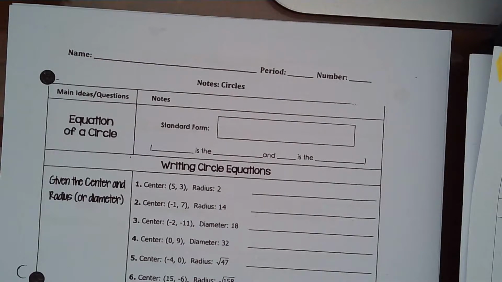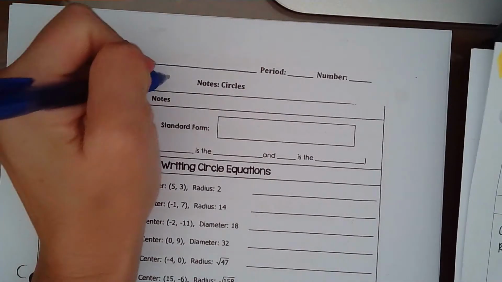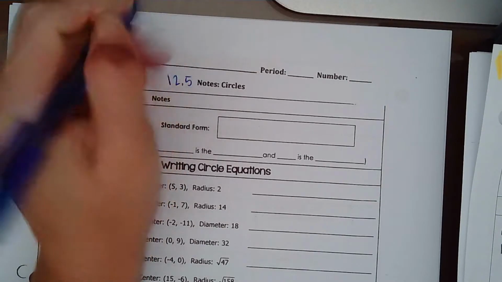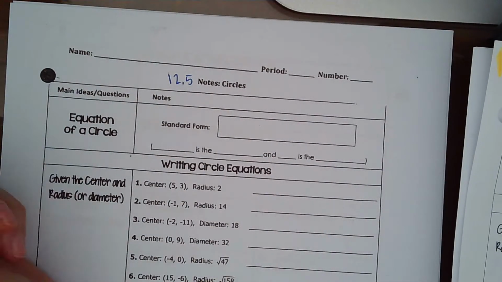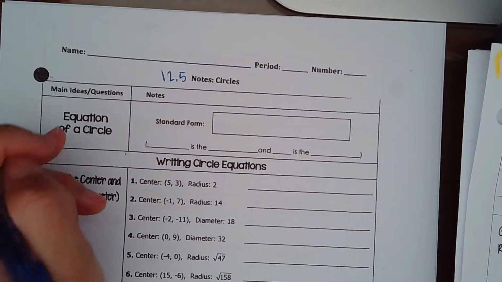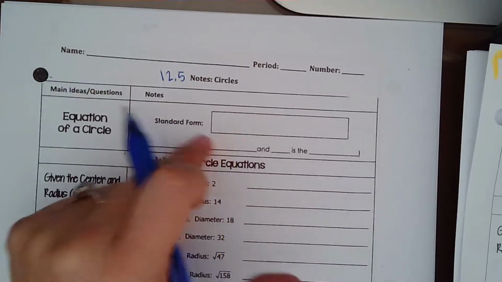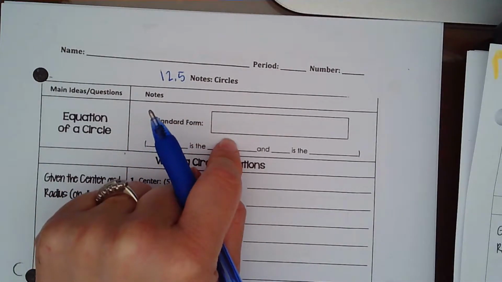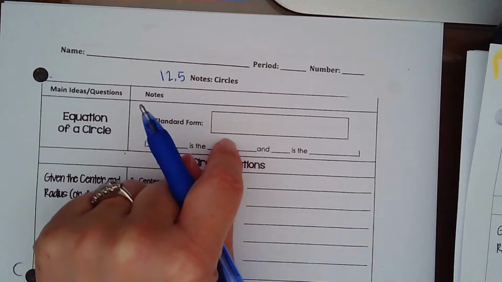Hi guys. Okay, so welcome to 12.5 circles. We're going to be talking about the equation of a circle, and it's going to look super complicated. What I would do is have it written down somewhere so that you have it as a reference.